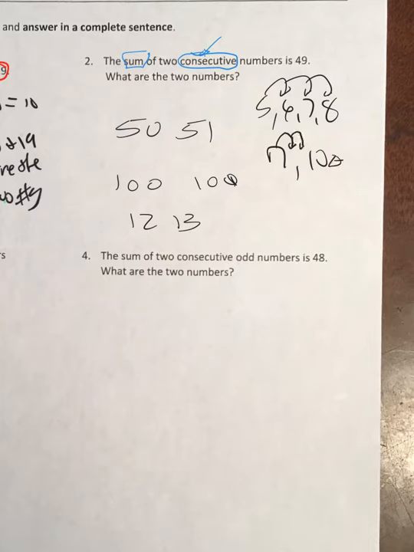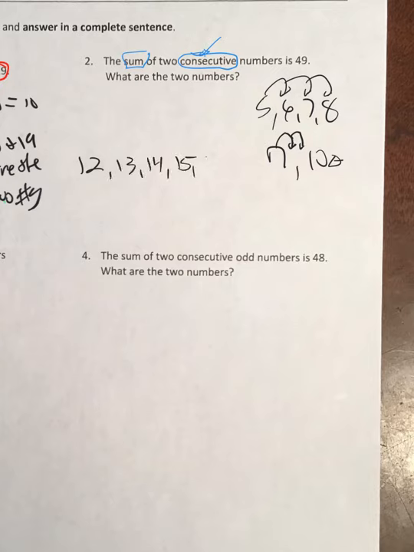So let's look at consecutive numbers. What do you notice about them? If I start with 12, what do I need to do to get to the next consecutive number? What do you notice on a number line? Do you see the pattern? It's just adding one each time.